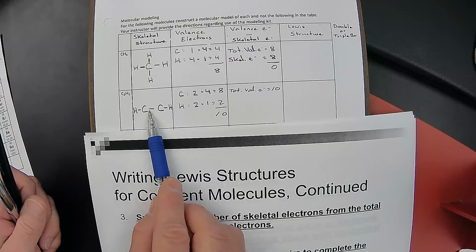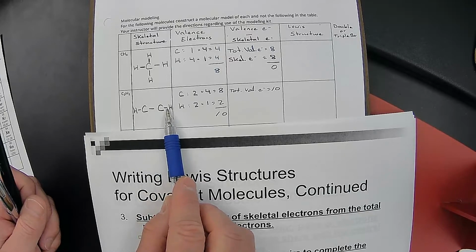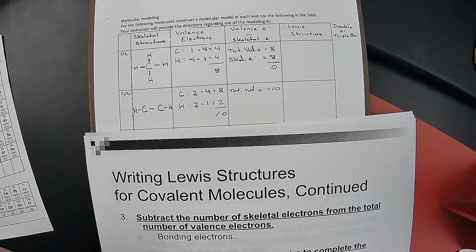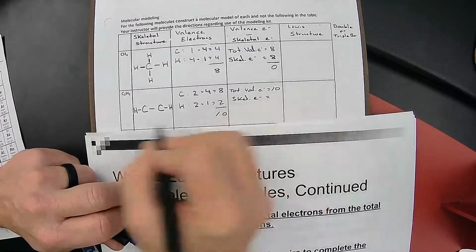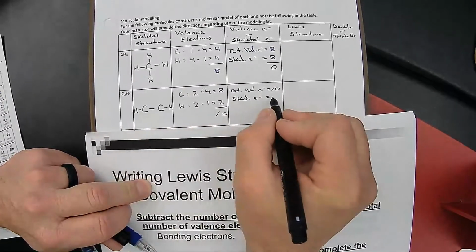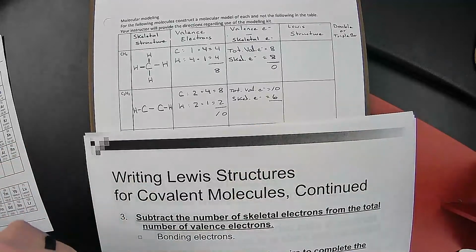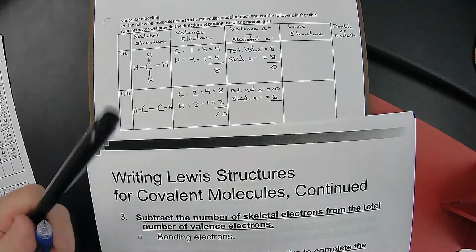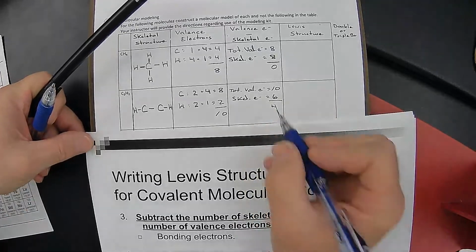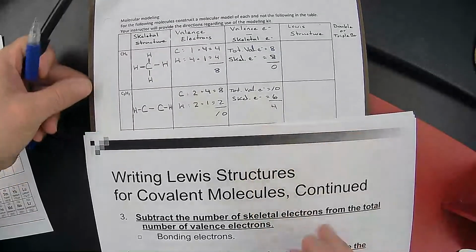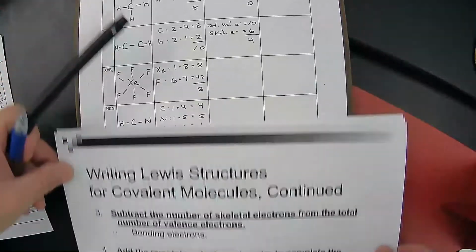So this is 2 electrons, this is 2 electrons, this is 2 electrons. So we're going to subtract the skeletal electrons, 2, 4, 6, to give me a total of 4 valence electrons remaining. Total number of electrons remaining is 4.